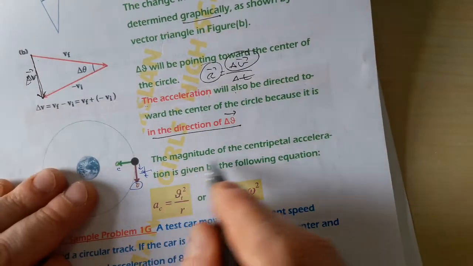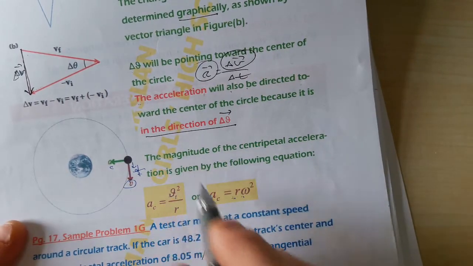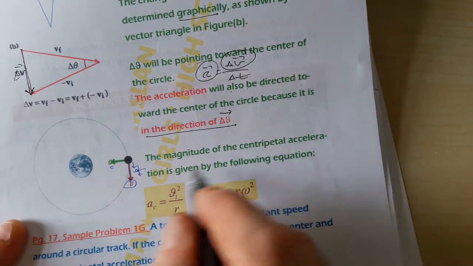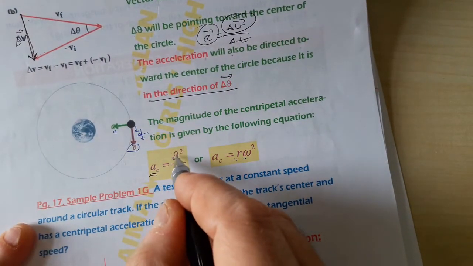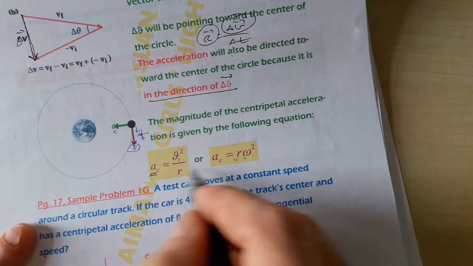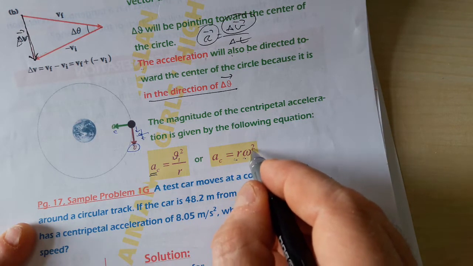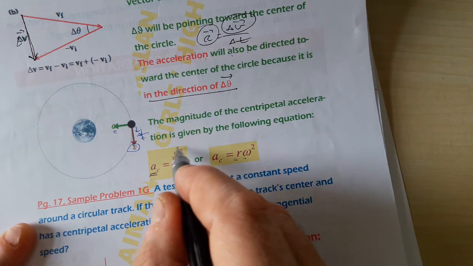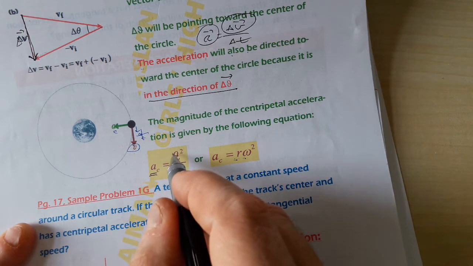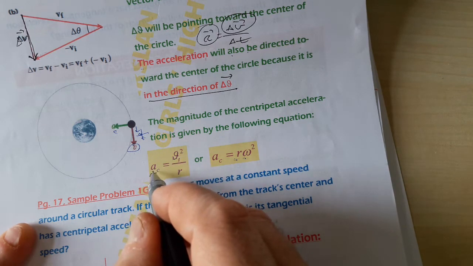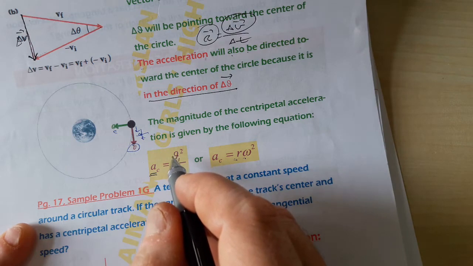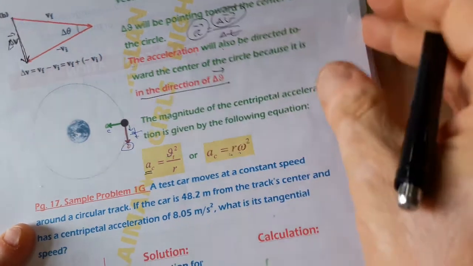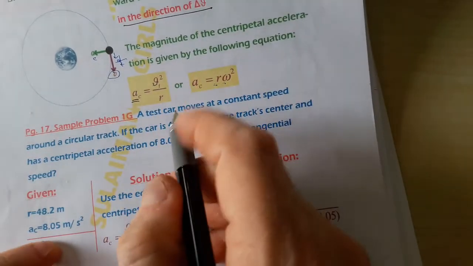How can we calculate the magnitude of the centripetal acceleration? It is given by the following equation: centripetal acceleration is equal to tangential speed squared divided by R, or R times omega squared. Even if the tangential speed is constant, as you see, there is a centripetal acceleration. But this centripetal acceleration is not because of a change in tangential speed; it is because of the change in direction of the tangential velocity.